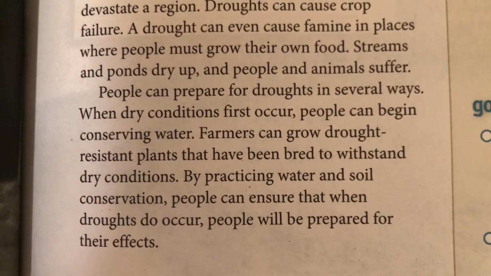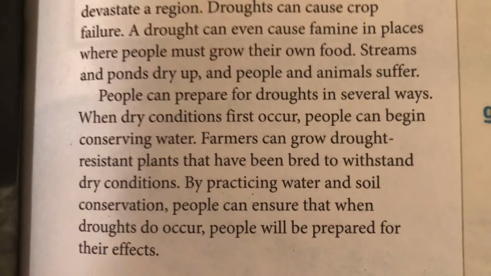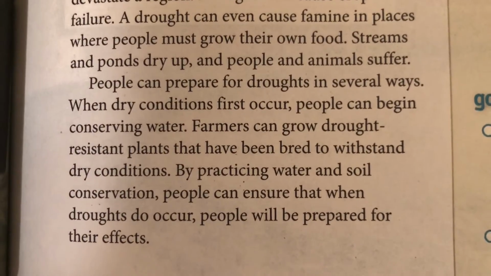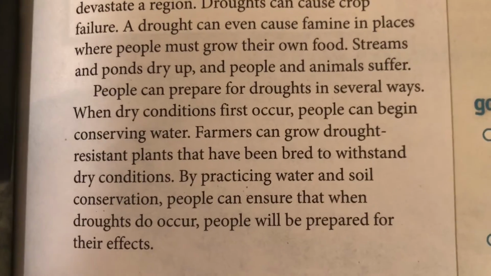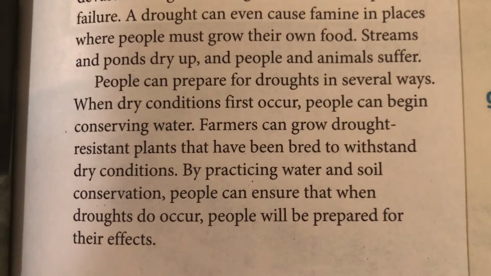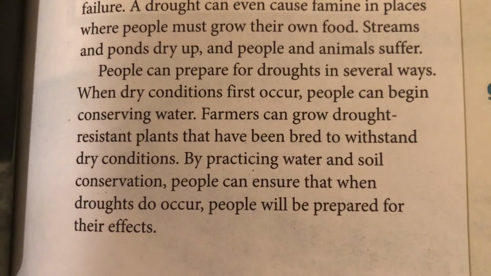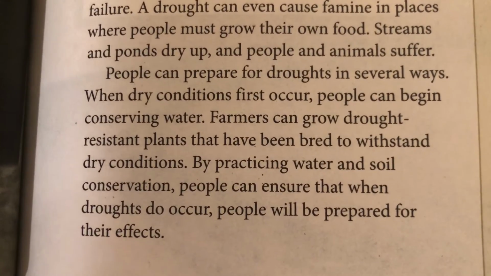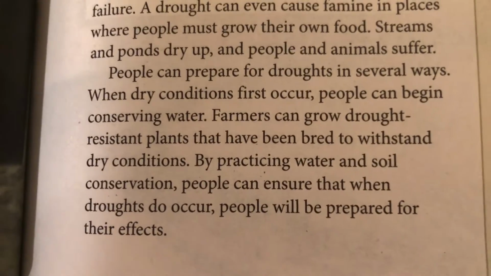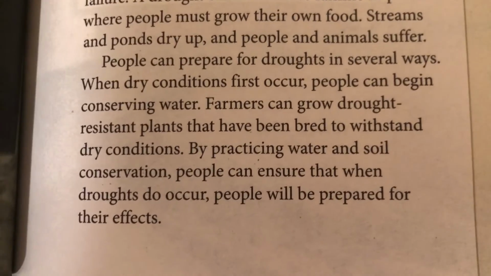People can prepare for droughts in several ways. When dry conditions first occur, people can begin conserving water. Farmers can grow drought-resistant plants that have been bred to withstand dry conditions. By practicing water and soil conservation, people can ensure that when droughts do occur, they will be well prepared for their effects.